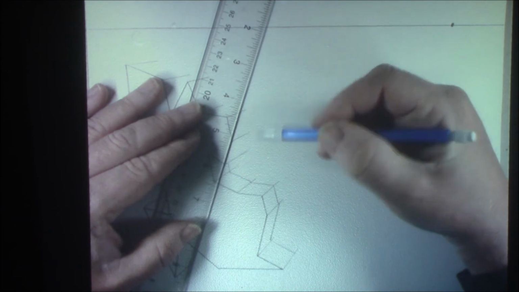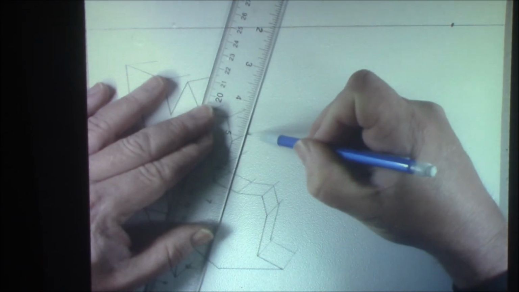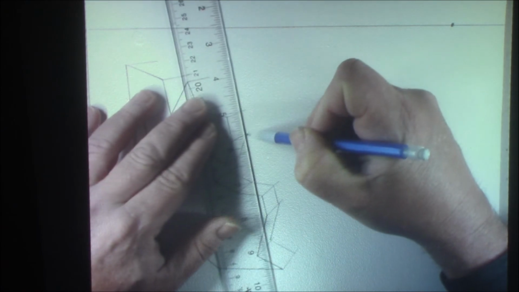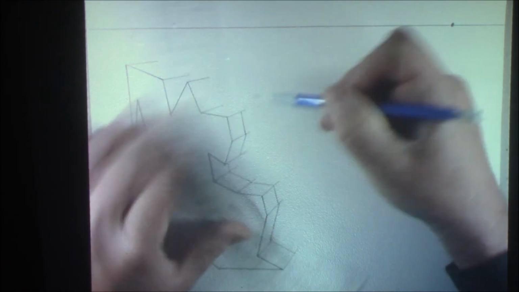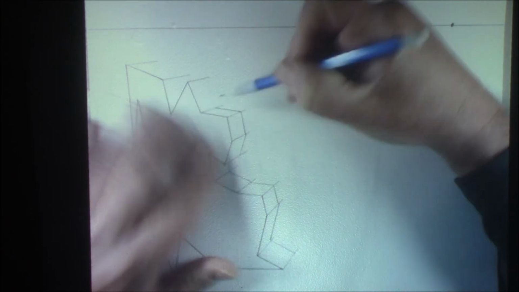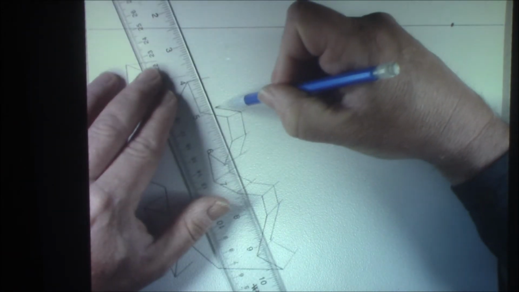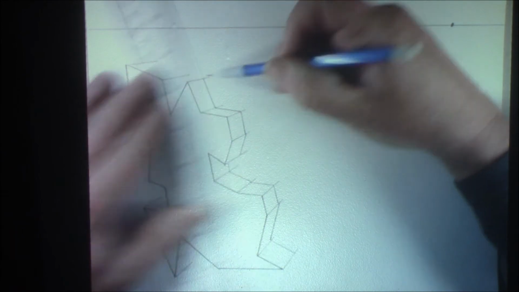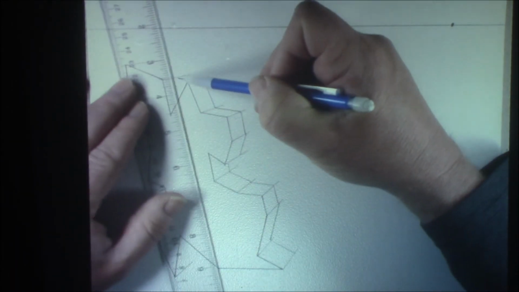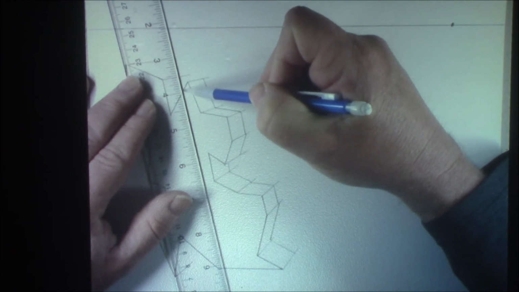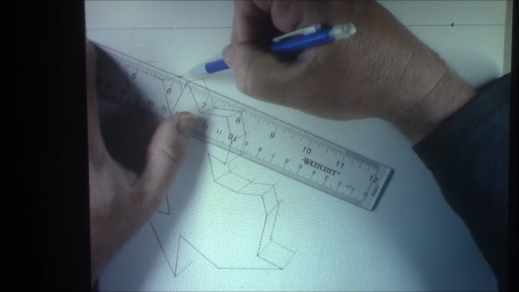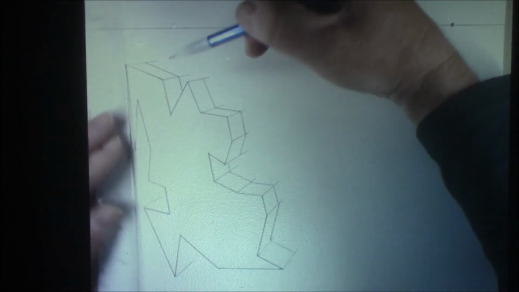So now we hop out here and go to the next one. Line up, slide over, parallel. Line up, slide over, parallel. Line up, slide over, parallel. Line up, slide over, parallel. This one we didn't take, so we don't draw this one, but this one, line up, slide over, parallel, just like that. Line up, slide over, parallel.